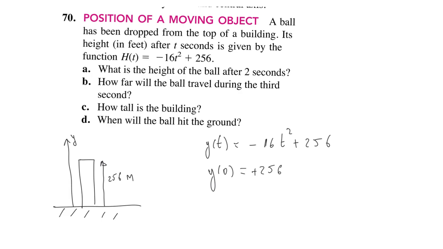What does it say? What is the height of the ball after 2 seconds? It says the y is measured from the floor. It's 256 from the floor. So what is y of 2? After 2 seconds, the position of the ball has changed. What is y of 2?